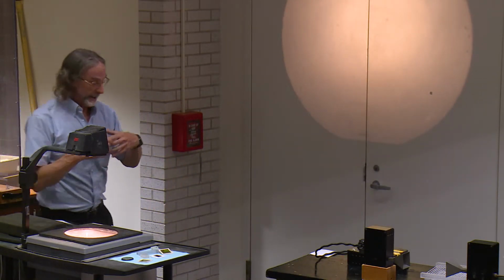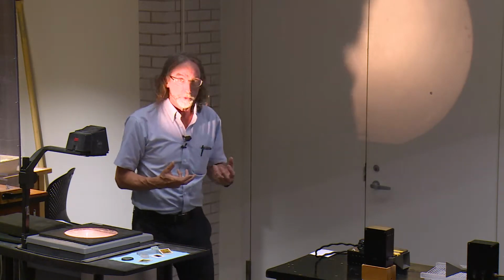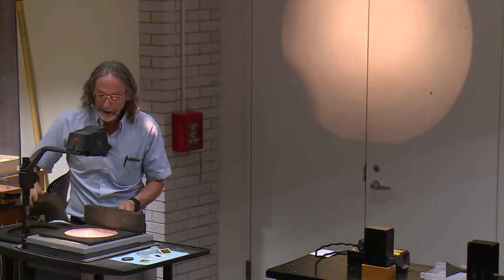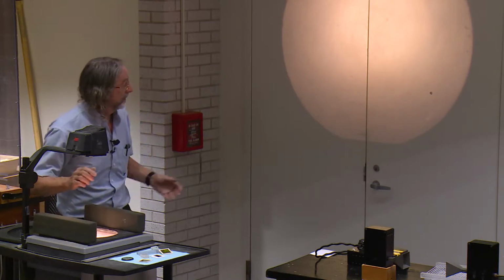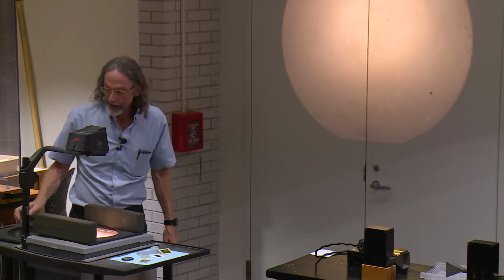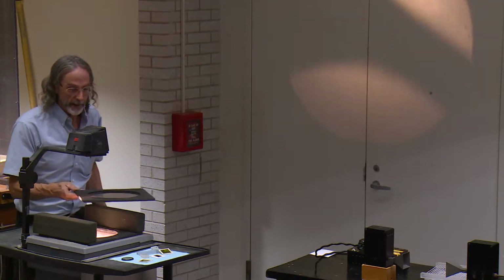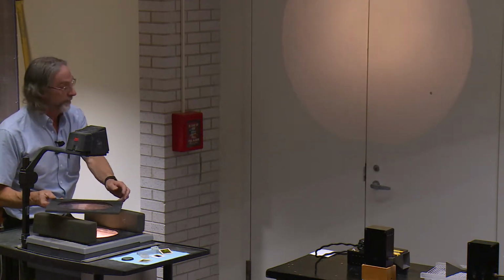So the only things that are really critical to know about polarization is, one, when you go from unpolarized light to polarized light, the intensity is cut in half. And then the second thing is, now that you have polarized light, what happens when you pass it through a second polarizer? So here's a second polarizer at an angle of about 45 degrees.